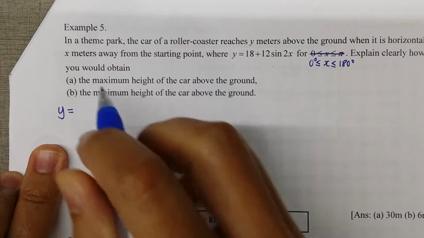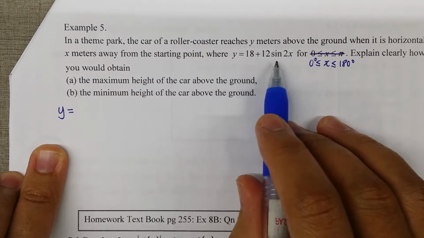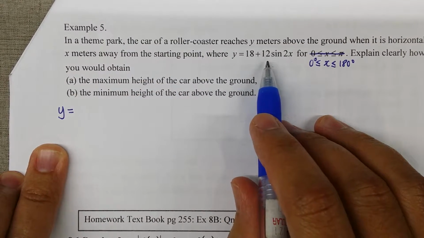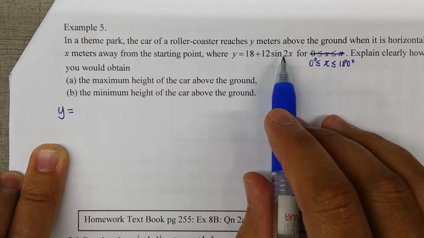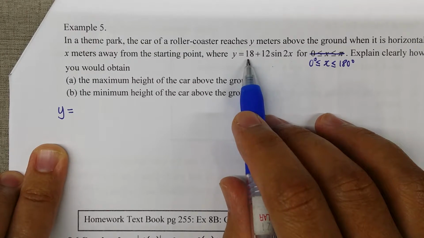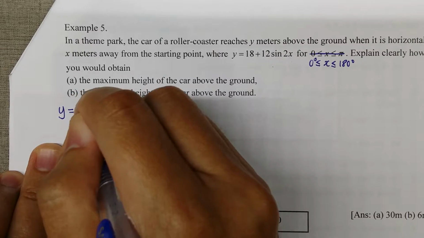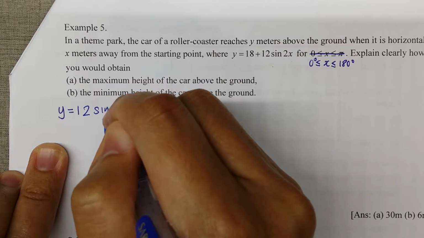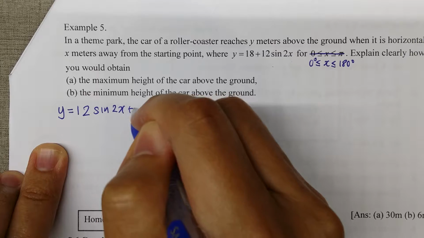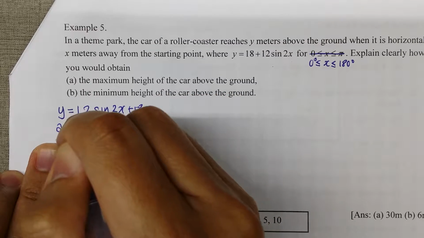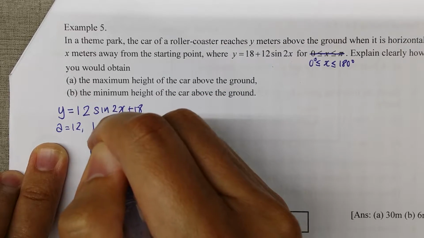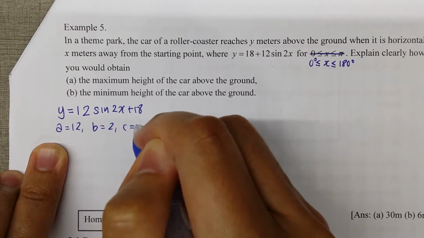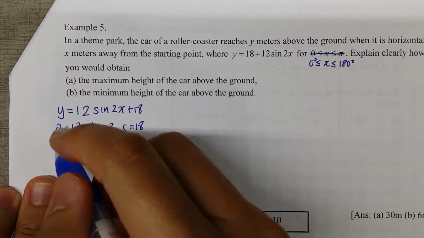Y equals, this is not the form that I want. I must write it as a sine bx plus c. So I write 12 sine 2x plus 18. Recognize your a, b, c: a equals 12, b equals 2, c equals 18. Then you are ready to go.